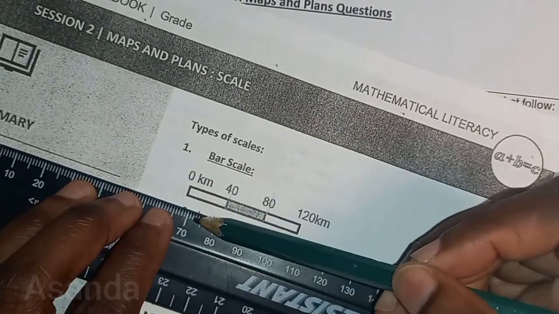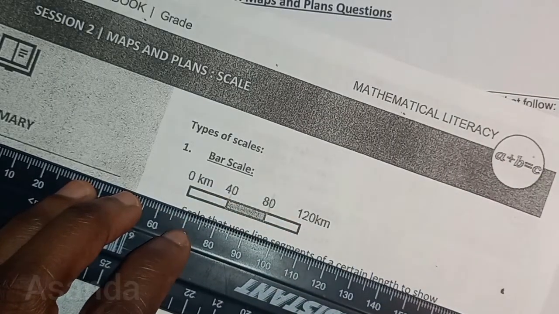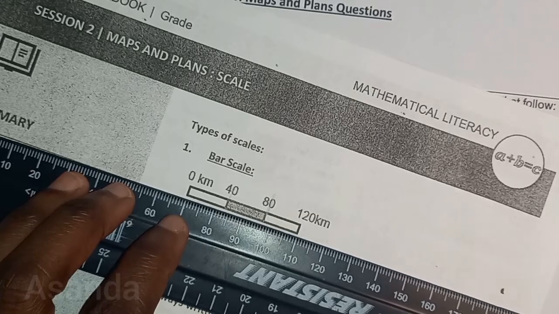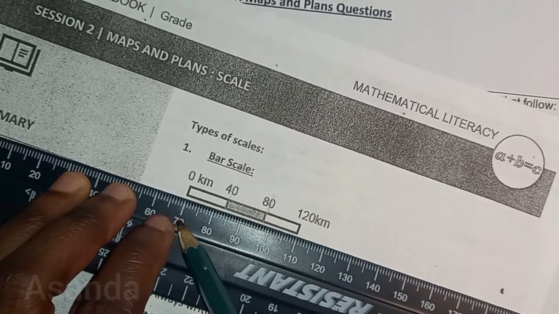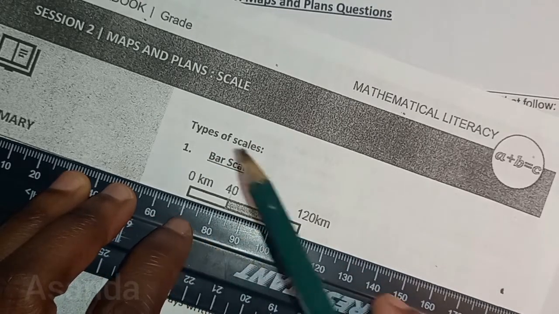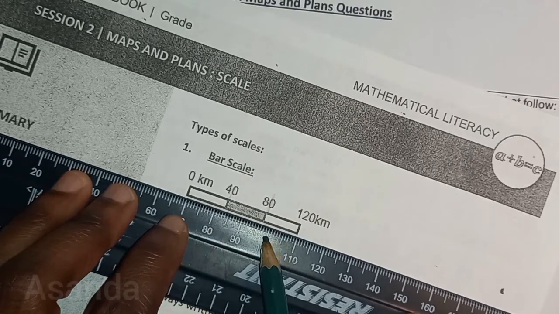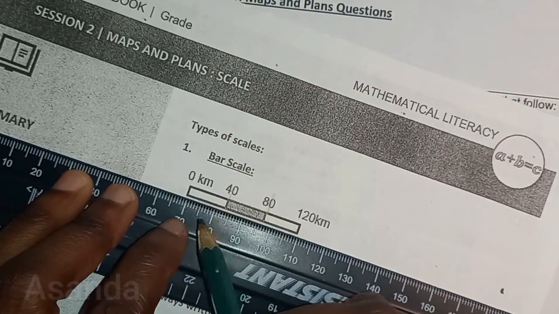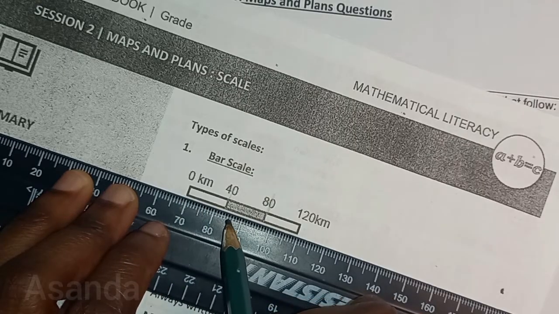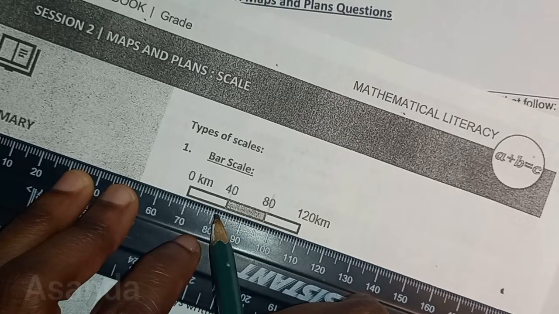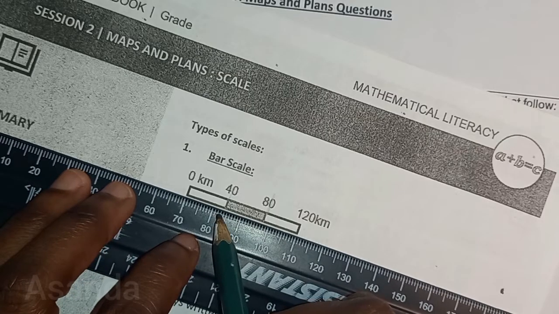Remember, the longer line is the beginning. If you place it there, just ignore the numbers and say this is 10, 20, 30, 40. So this is 5, 10, 15, so 10, 11, 12, 13, 14. I've placed it, yes, it's 14.